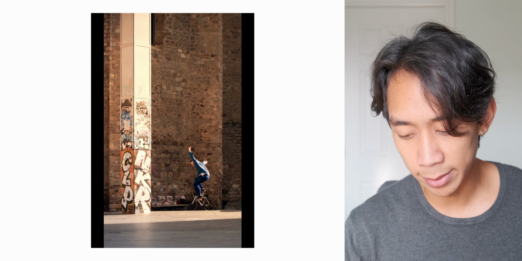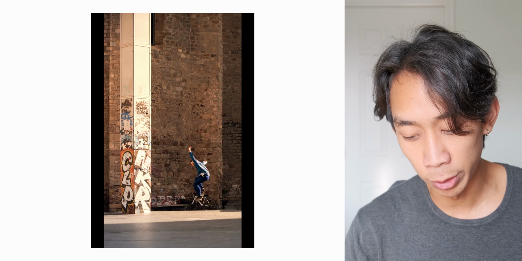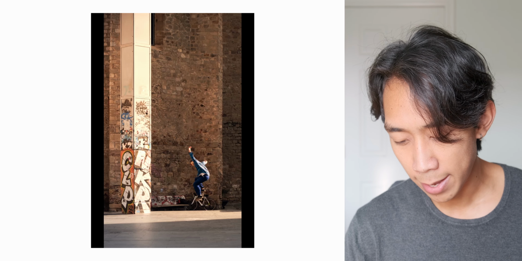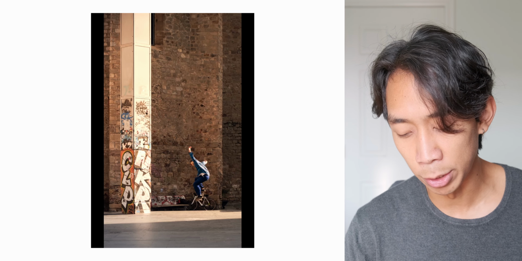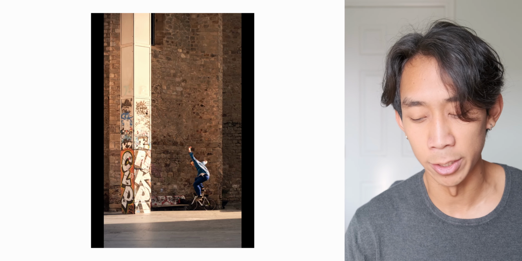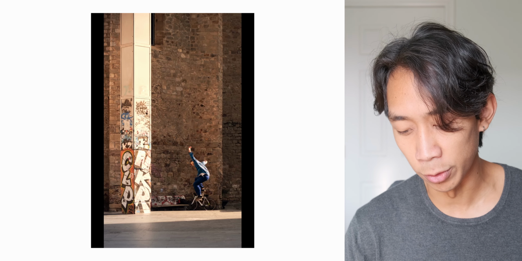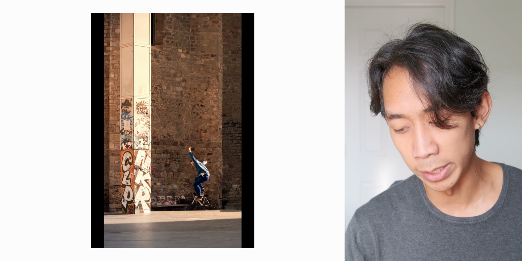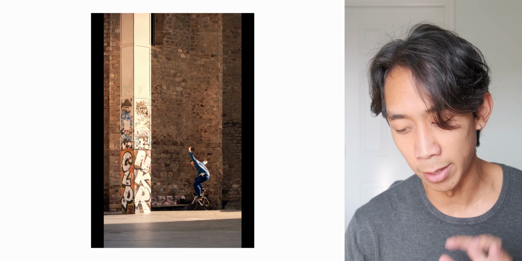But essentially this is a skater in Barcelona. There's this really cool skate park around the area. And there was a pocket of light kind of in between the buildings that I saw that he was kind of jumping off of when he was doing his tricks. And the rest were shadows. So I thought it would be a really good opportunity to capture him in that kind of lighting scenario.